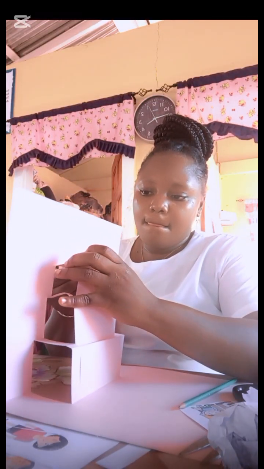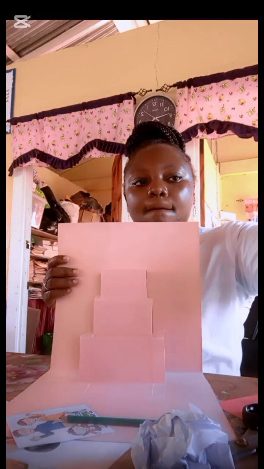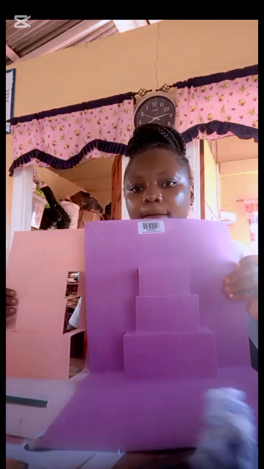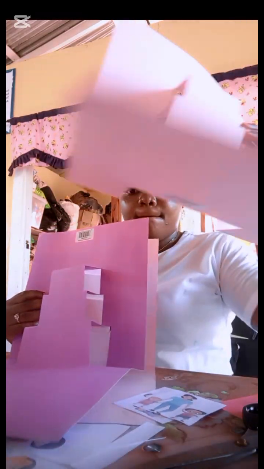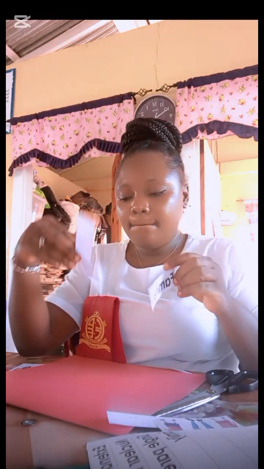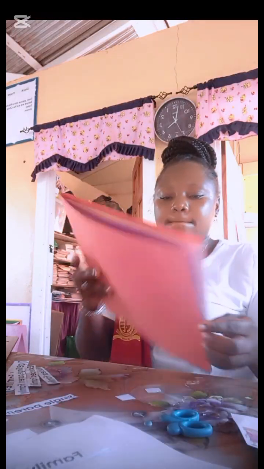So watch me push in the middle. Look at that. Look at that. So that's the second one. The third one. So as I said, we needed three like that. And the cover made four. So I have my labels there, types of family, and their names.